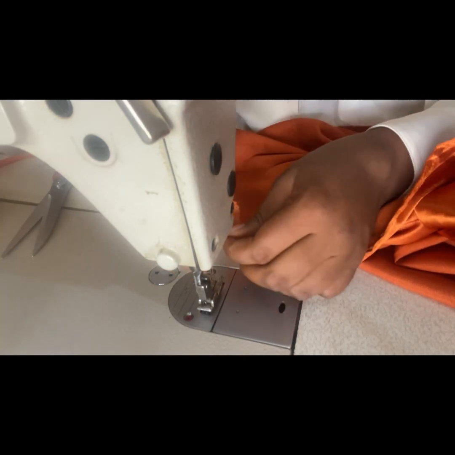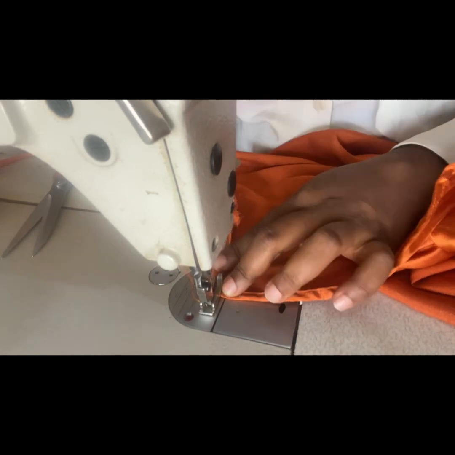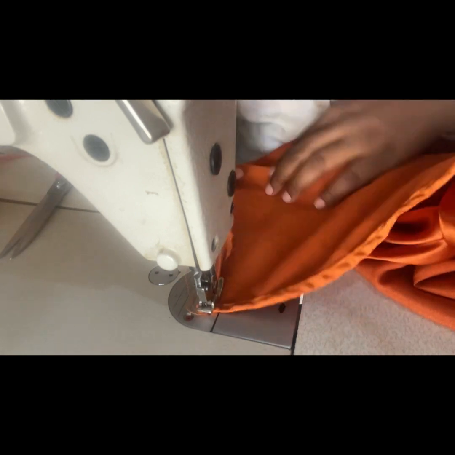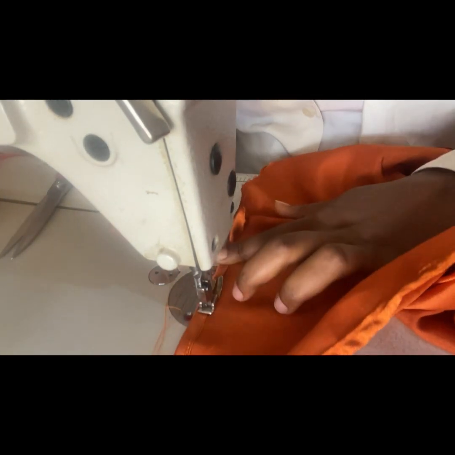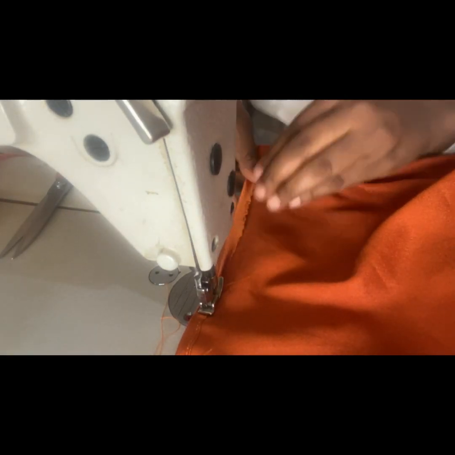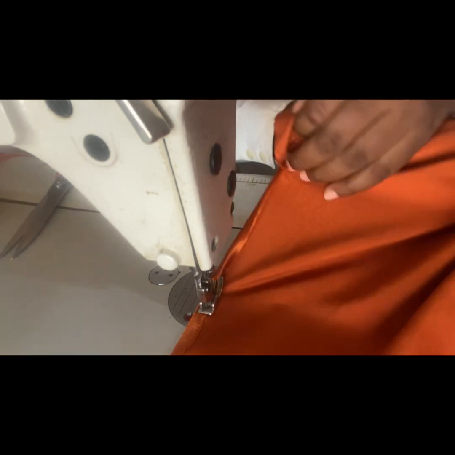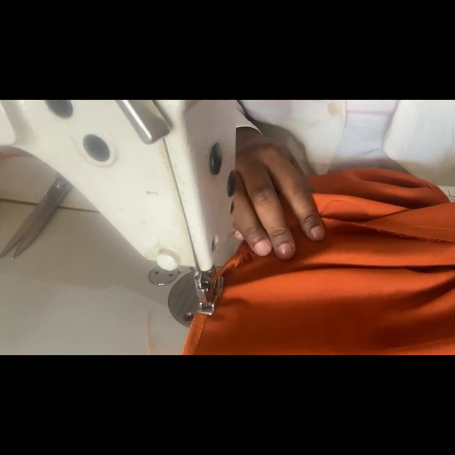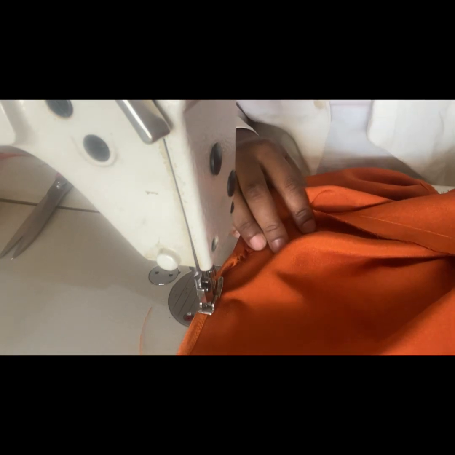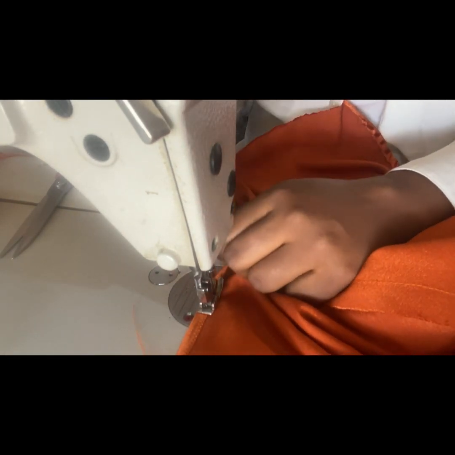All right, so ensure your stitches are actually very neat, because the beautiful thing about making this type of dress is having very neat stitches. Okay, so ensure to sew very neat. Make your stitches very neat and straight. All right, so this is what we have for both of the sleeves.